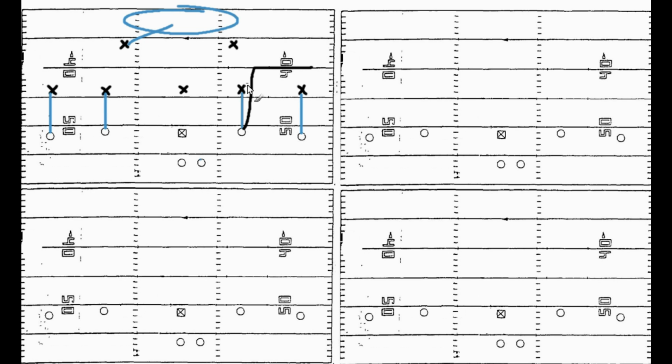So here with cover one man, cover one means that we have one deep safety and one short zone. We have some flexibility here, because with cover one man, it can either be a linebacker in that short zone or a safety in that short zone. It comes down to our defensive personnel with these last two players and what that final receiver is. Is it a tight end? Is it the running back?